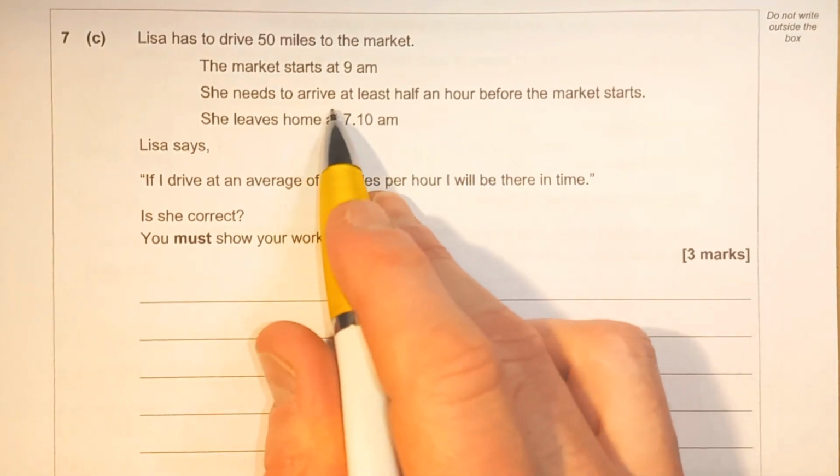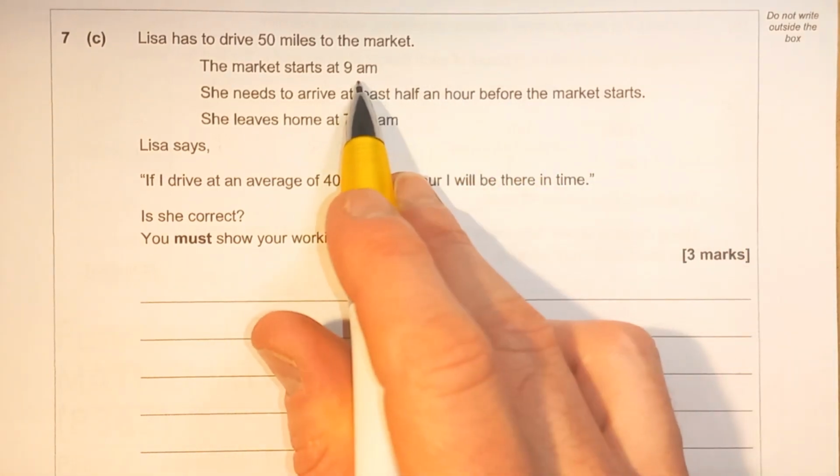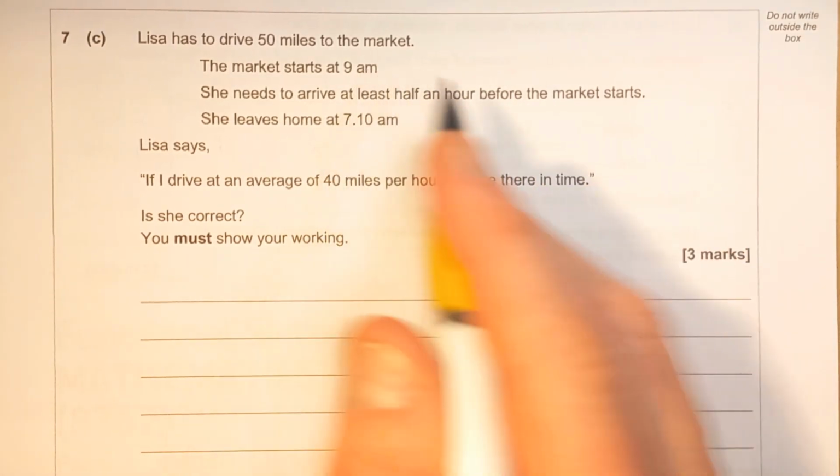So if she needs to arrive at least half an hour before the market starts, well, half an hour before 9 a.m.